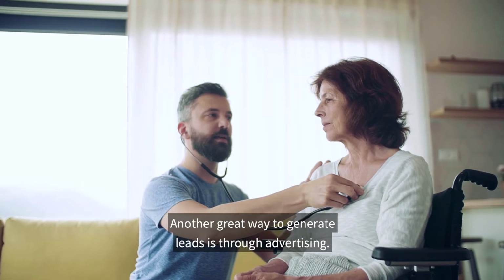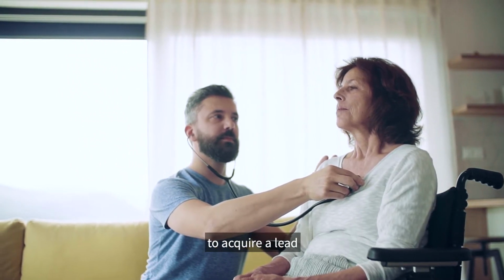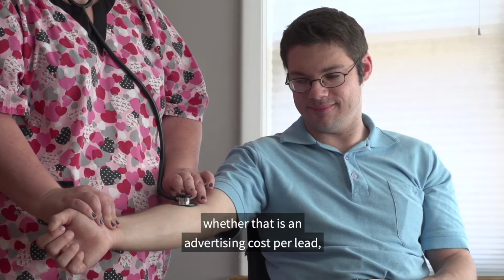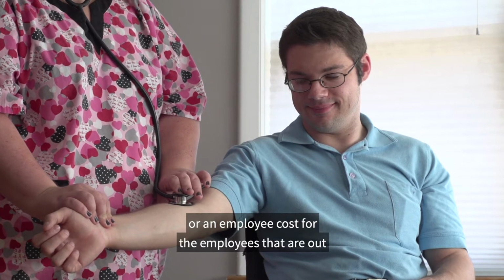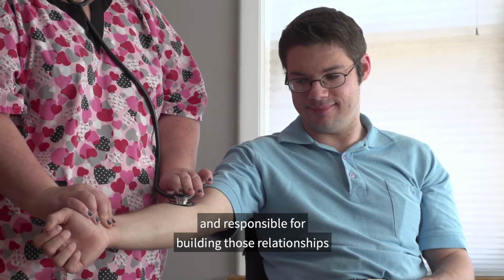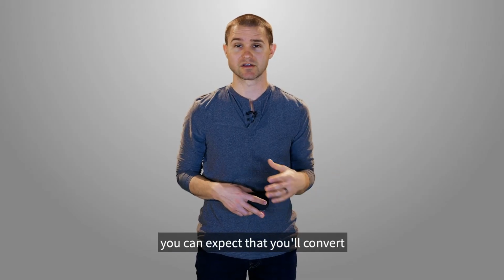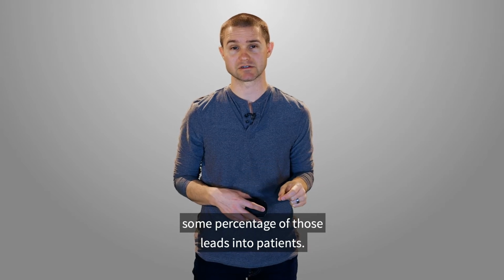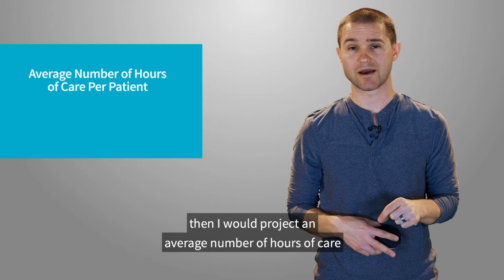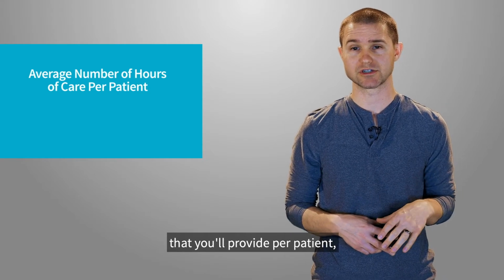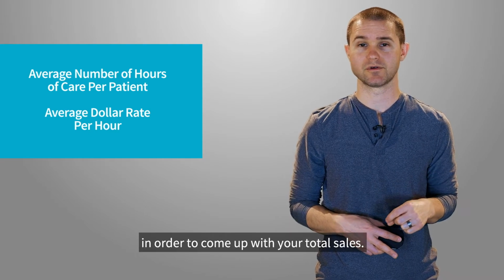Another great way to generate leads is through advertising. And ultimately, you're going to have a cost to acquire a lead or a customer, whether that is an advertising cost per lead or an employee cost for the employees that are out and responsible for building those relationships with referral partners. Now, once you have leads, you can expect that you'll convert some percentage of those leads into patients. And once you know your projected number of patients, then I would project an average number of hours of care that you will provide per patient and the average dollar rate per hour for your services in order to come up with your total sales.